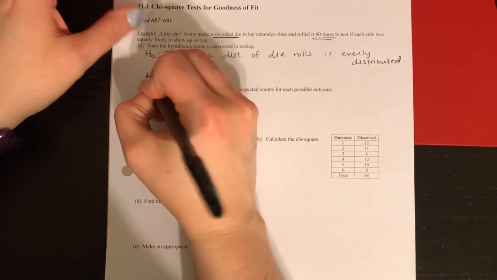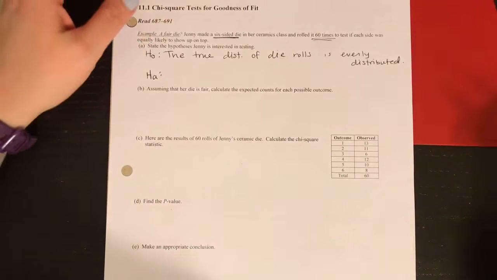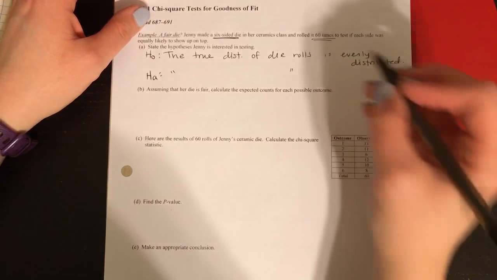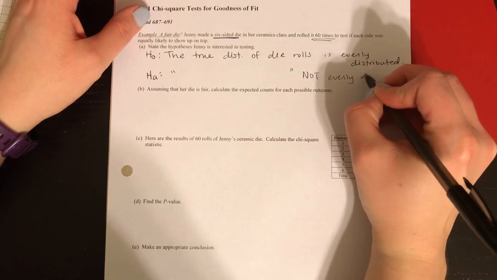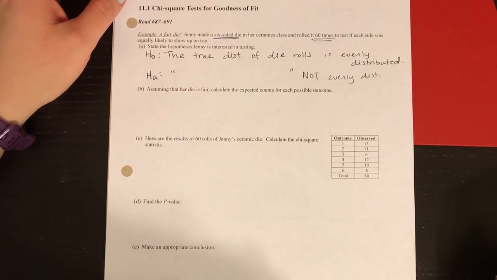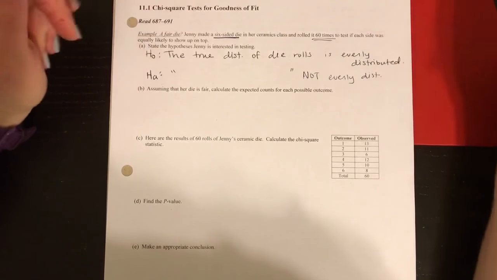And then our alternative. Remember with chi-squared, there's not really a way to prove that a distribution is greater than or less than, so it's always a not-equal-to type thing. So we're saying the same thing is true, but we think it's not evenly distributed. That's going to be the same for the majority of what you're doing: you think a distribution is true, and then you think it's not true.